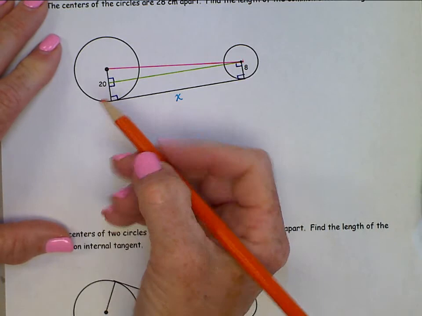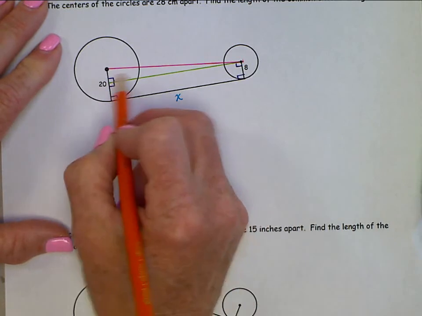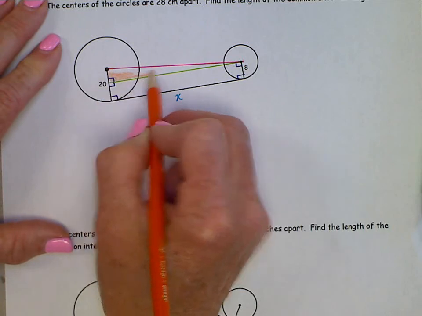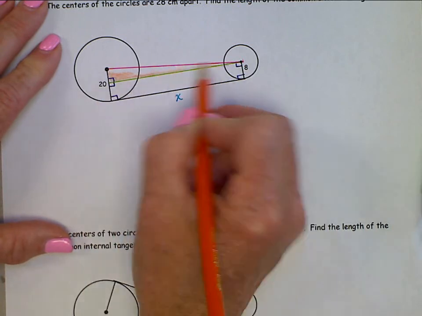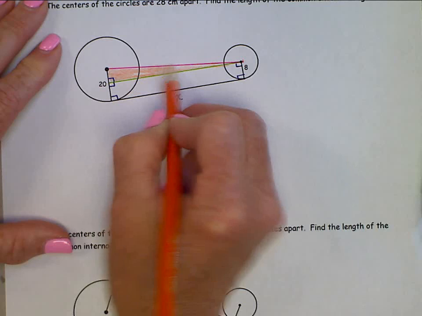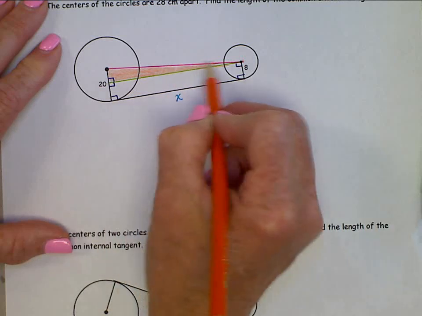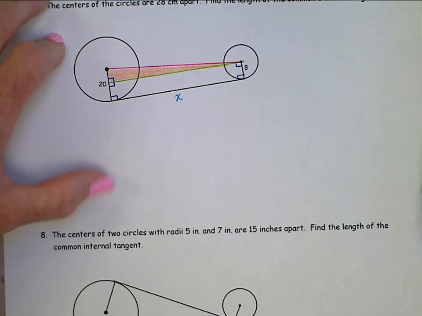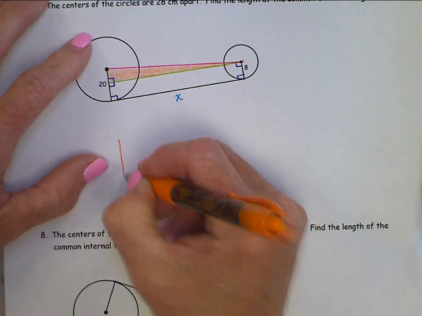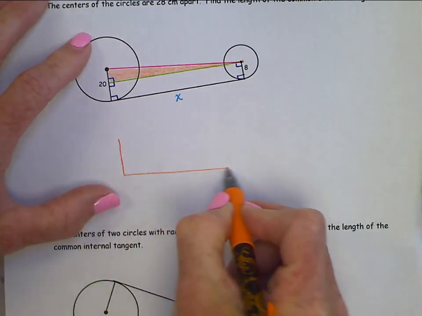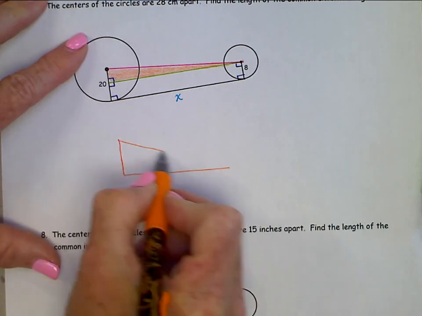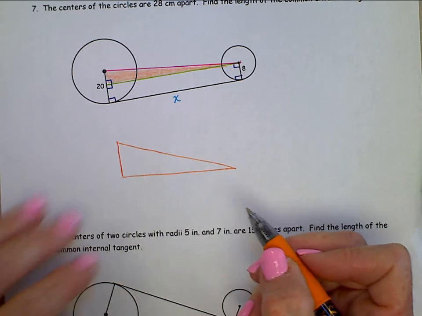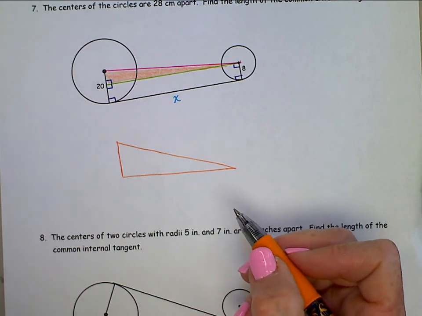Let's go ahead and shade in that right triangle because that's the important piece. When we shade in that right triangle, I'm going to go ahead and redraw that right triangle down here. Okay. All right, some measurements that we need.